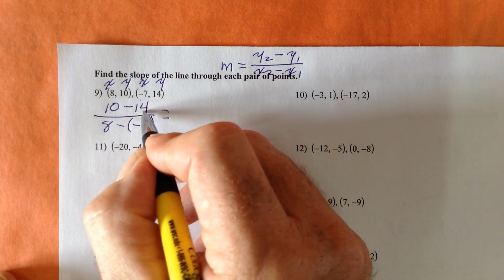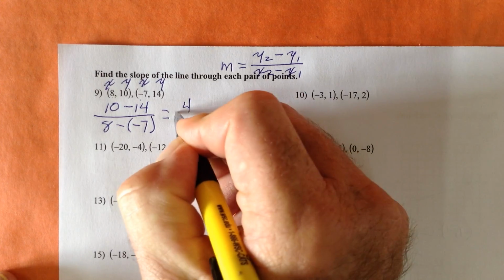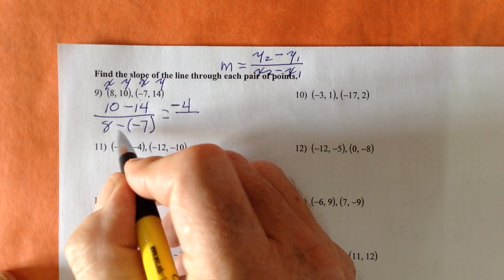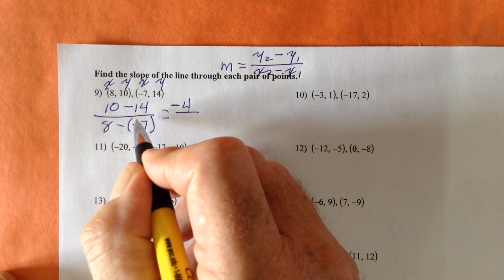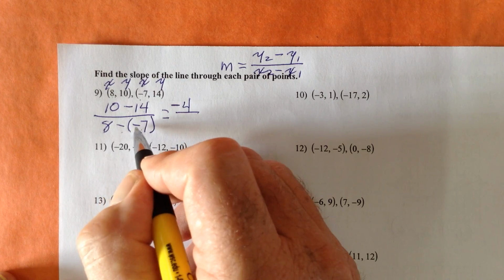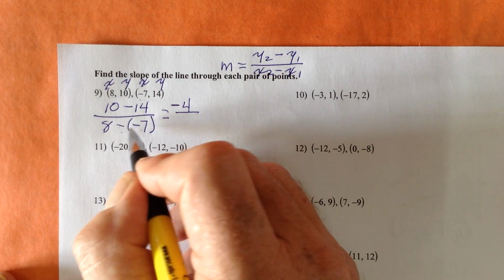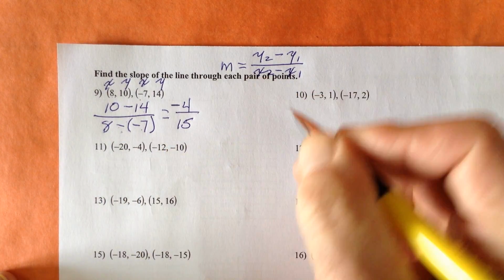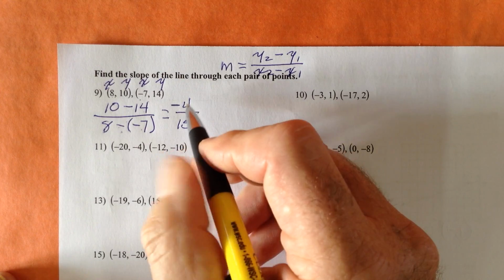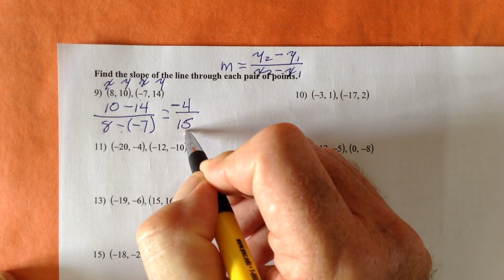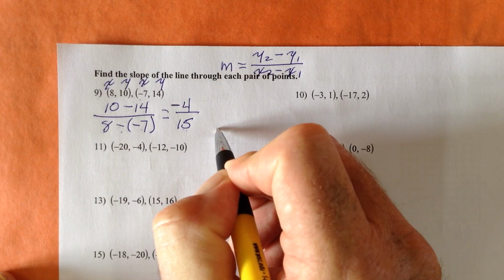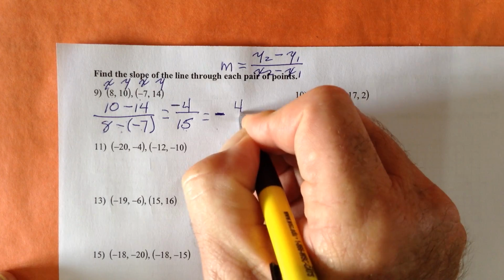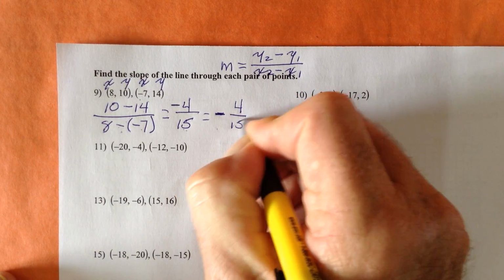I go 10 minus 14, that will be -4. And then 8 minus the -7, well here these are two negatives, when minus becomes a positive. So 8 plus 7, that will be 15. Okay? So the slope here would be -4 down on the y, and then 15 to the right on the x. Or like I showed in the last video, you can put it like this, -4 over 15.